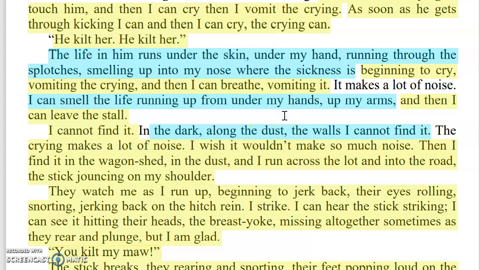The life in him runs under the skin, under my hand, running through the splotches, smelling up into my nose where the sickness is, beginning to cry, vomiting the crying, and then I can breathe, vomiting it. All right. Again, all this repetition, things kind of crunching in on themselves. Also, this idea of the smelling or the life in him runs under the skin. He's trying to sort out what is the thing that left his mother, right?